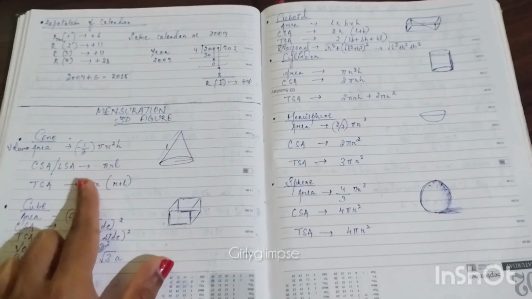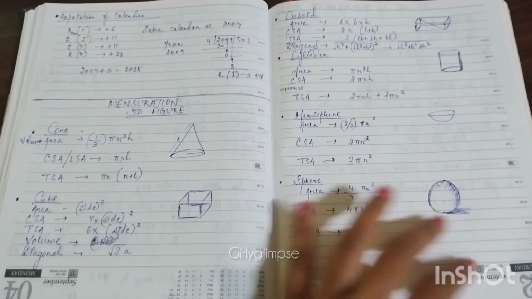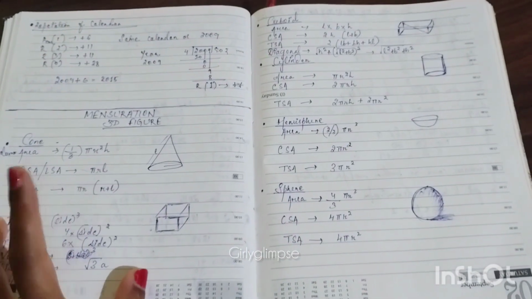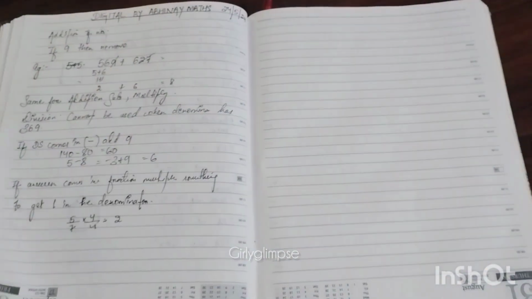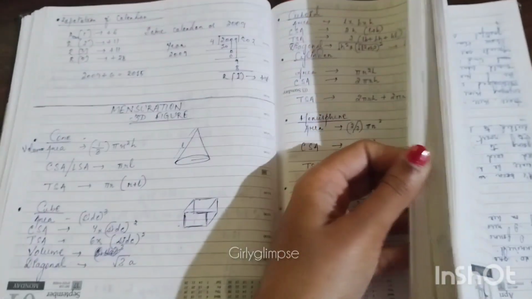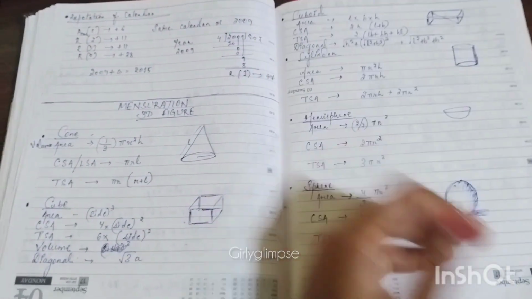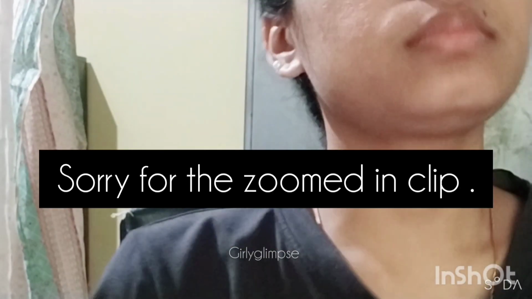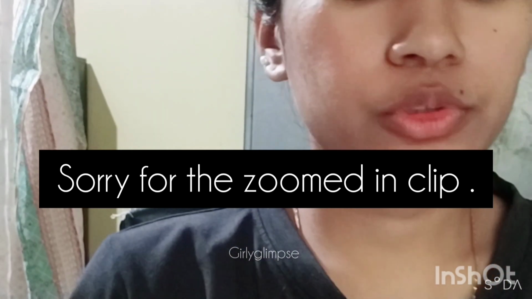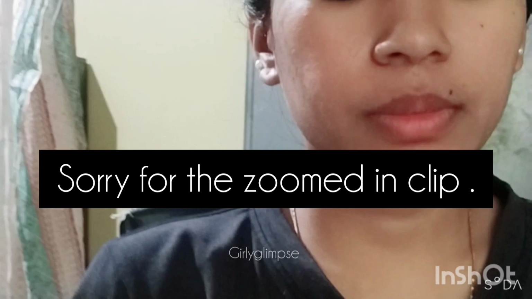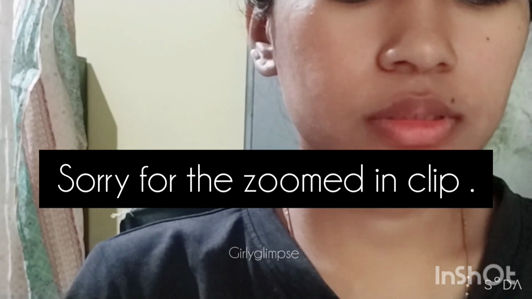And there is 3D figures, there is volume, then curved surface area, lateral surface area, total surface area. These are the formulas. It is very useful. So this is it. I have not written formulas ahead. These are the formulas that I have written, and I use them, but not always.